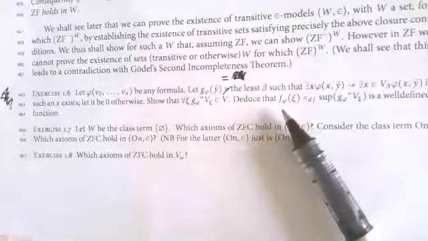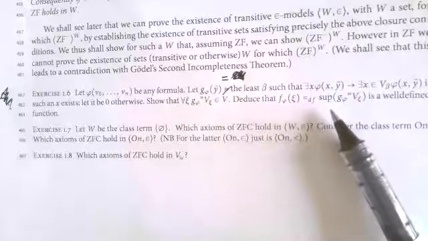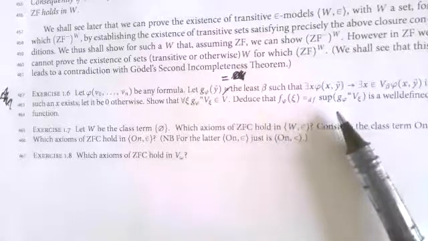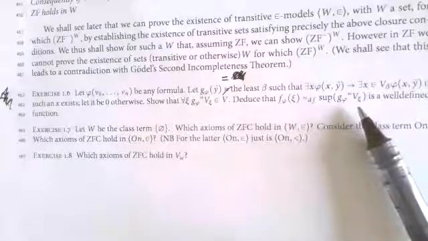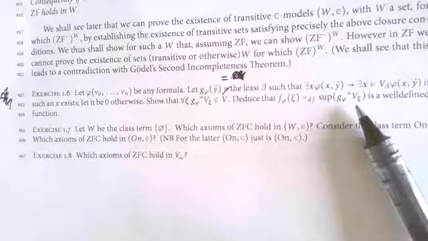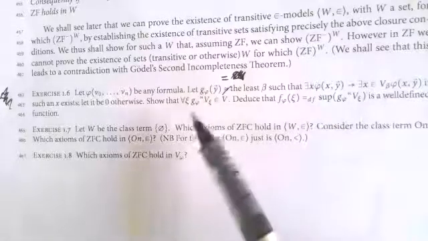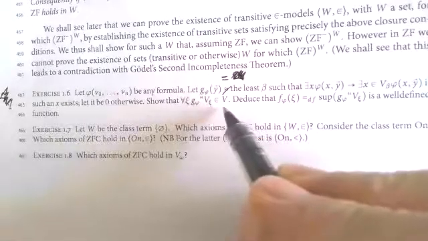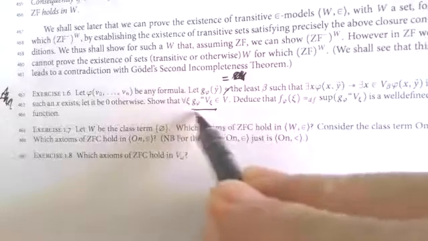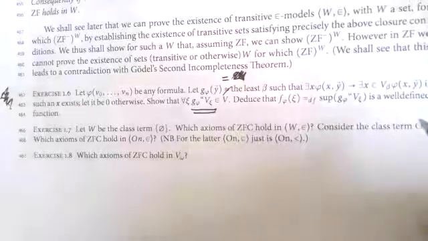Deduce that, and now there's a new function, f sub phi of psi, and that just says the supremum of this here is a well-defined function. Well, what is this? We've just argued that G of phi here acting on sets gives me sets. So this G of phi acting on a set is a well-defined function. And supremum is the same as the union.